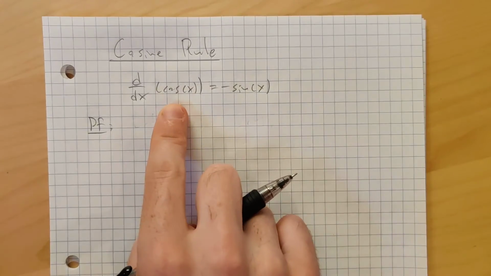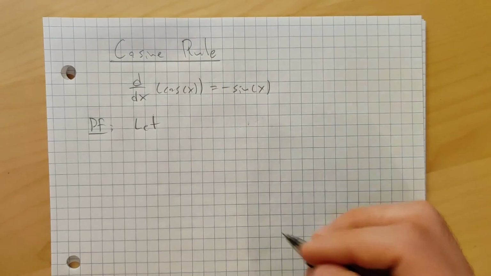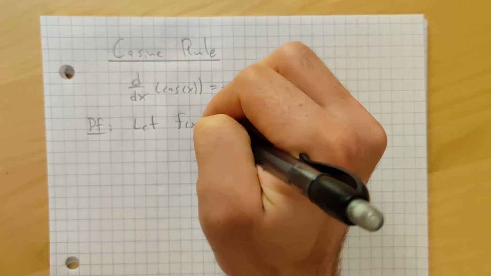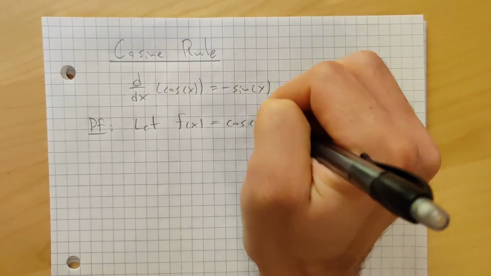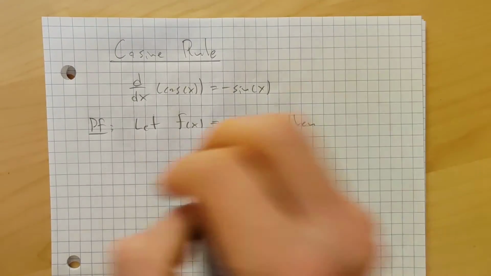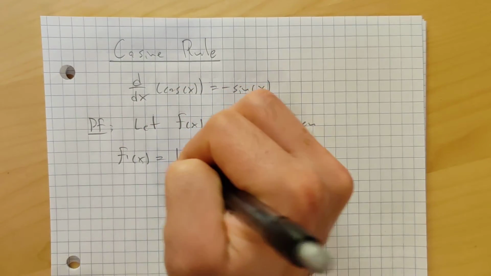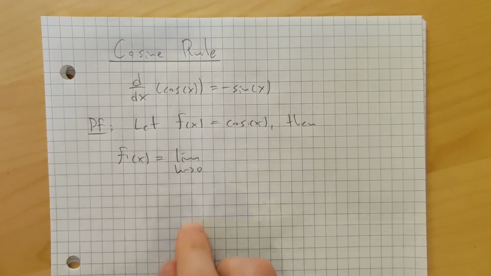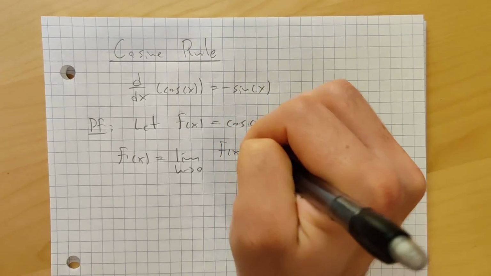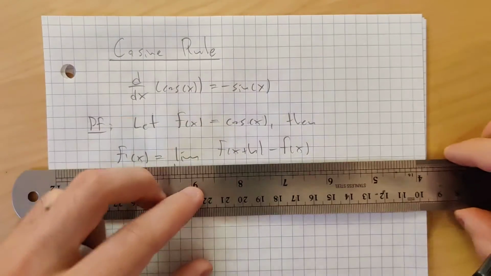The cosine rule says the derivative of cosine of x is minus sine of x. To prove this, we just, as usual, let f of x be cosine of x, and then we apply the definition of the derivative: f prime of x is the limit as h approaches 0 of f of x plus h minus f of x over h.